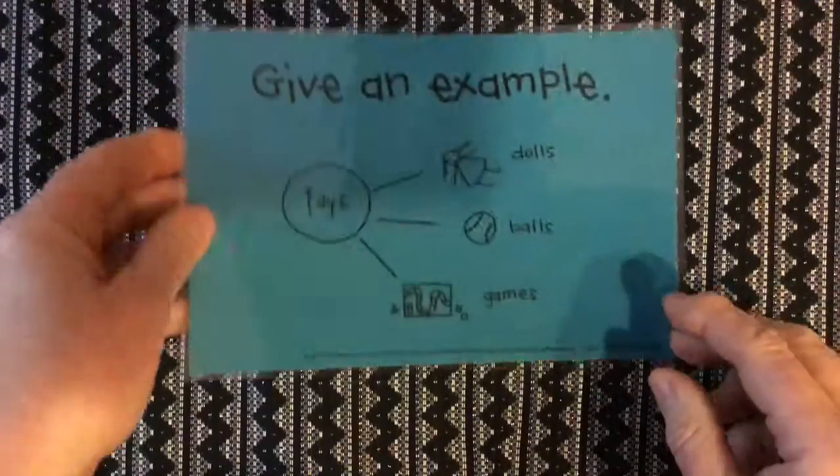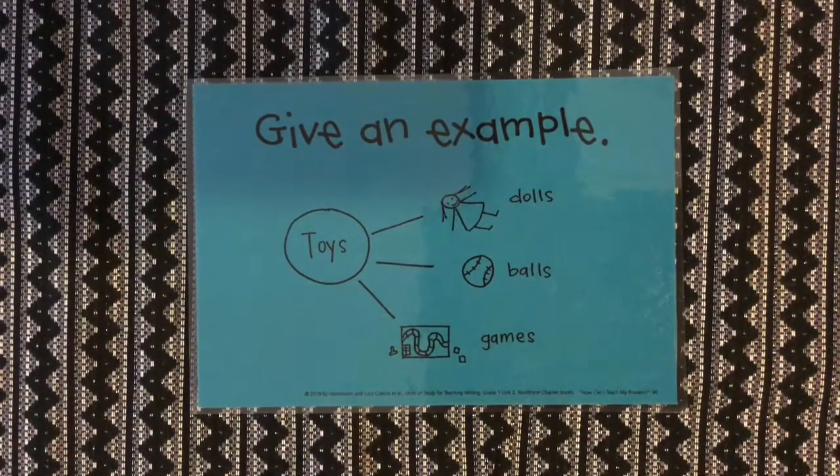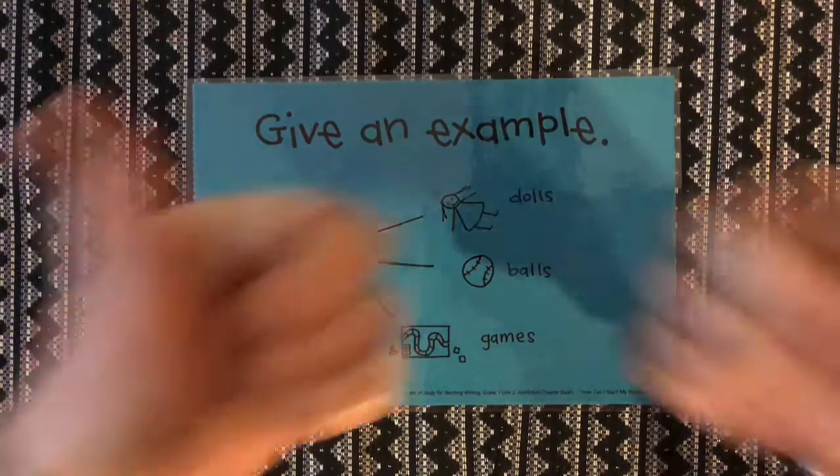So today, when you are writing your teaching book, I want you to think about how you can give a specific example to help teach your reader. Off to your writing.